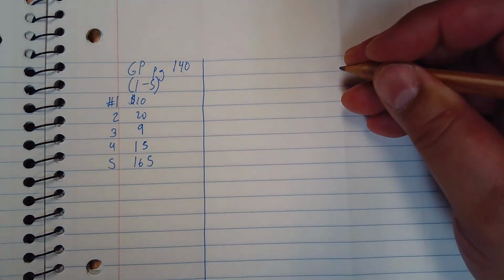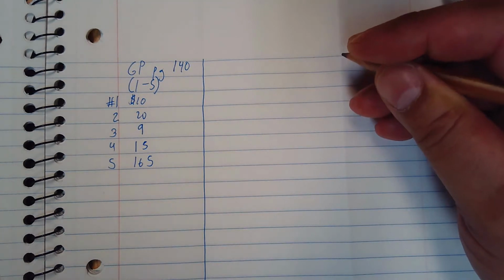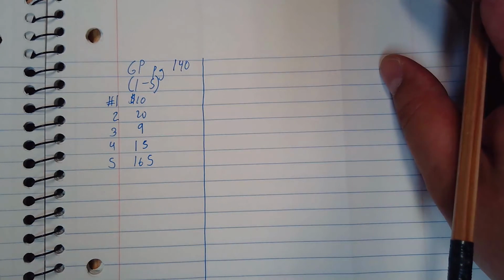Okay, this is for the guided practice, which is on page 140, numbers 1 through 5. Before I get into it, let's look at the answers. Number 1 is $10, number 2 is 20, number 3 is 9, number 4 is 15, and number 5 is 165.